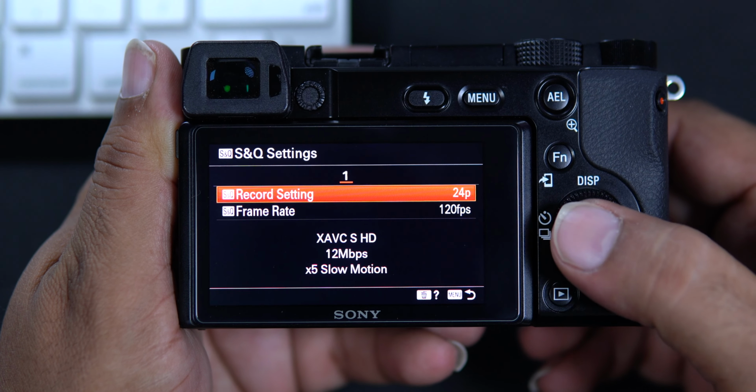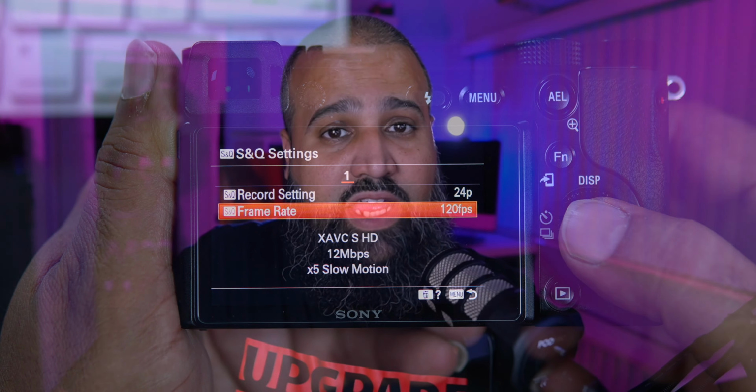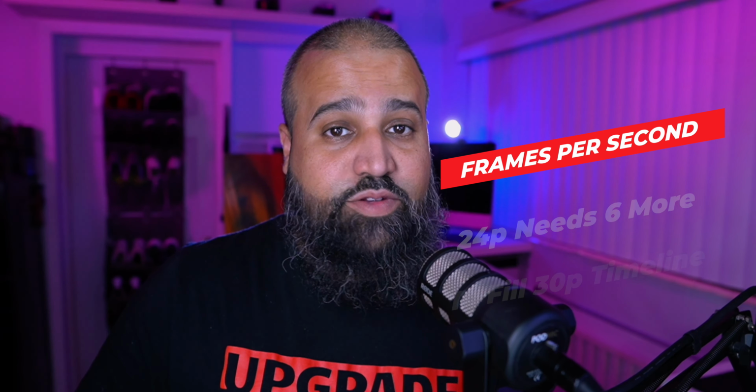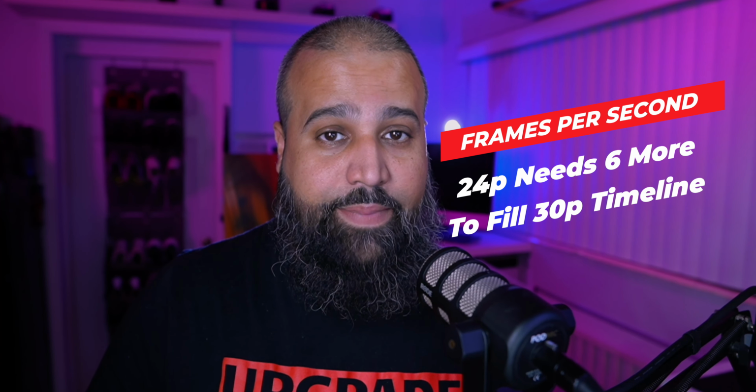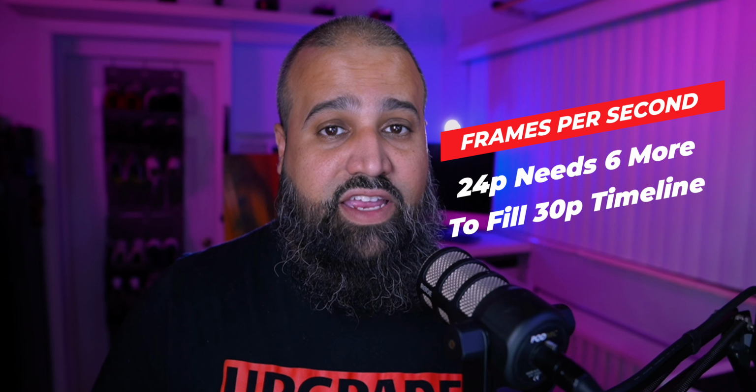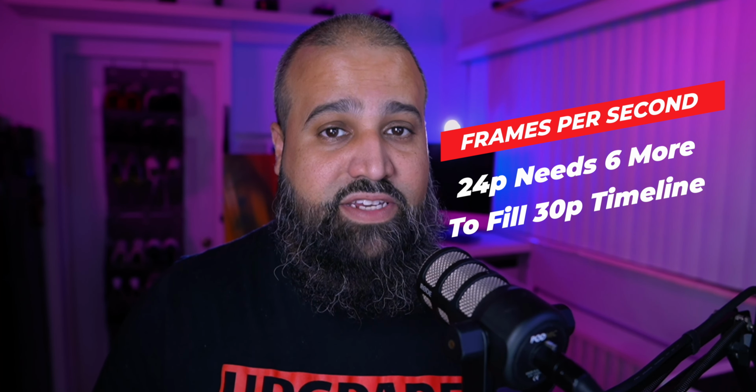This is where you'll have to think ahead and know what type of timeline you'll be using for your edit. The reason why this is important is that if you are using 24p footage on a 30p timeline, this will cause the footage to look choppy. This is because every second will have 6 frames of missing footage. So you will have to set this according to your editing timeline preference.